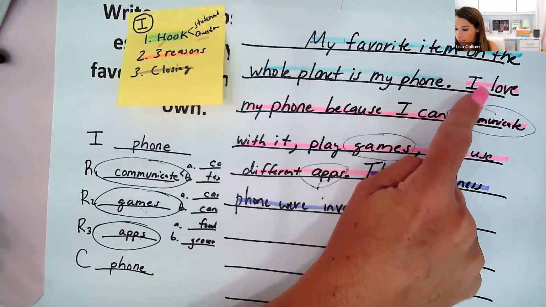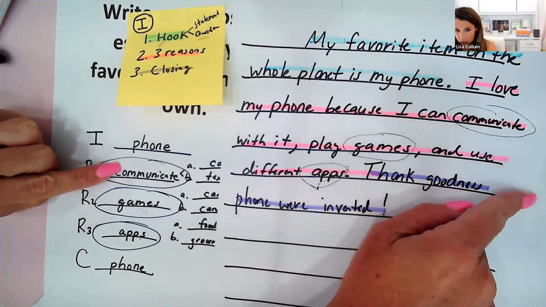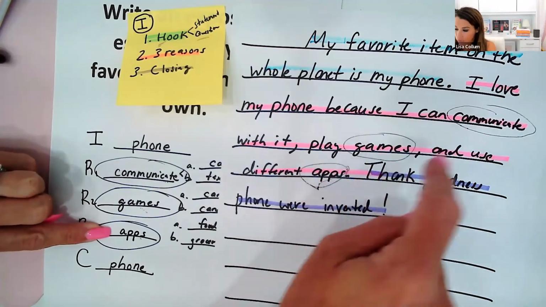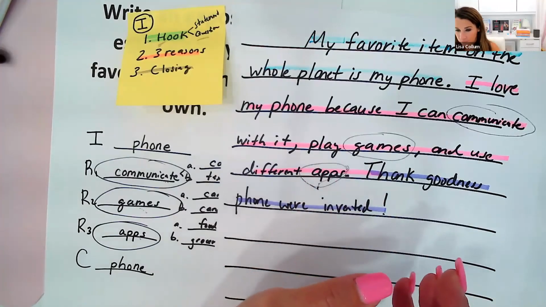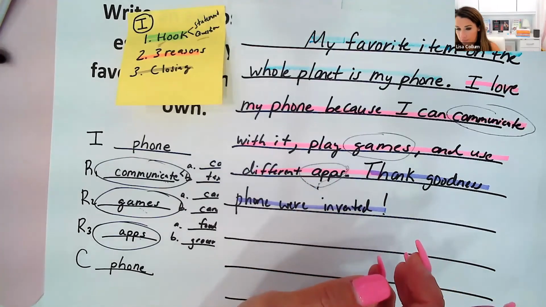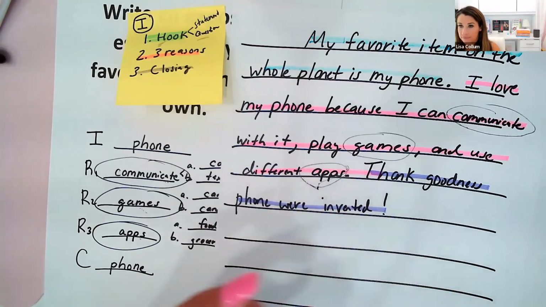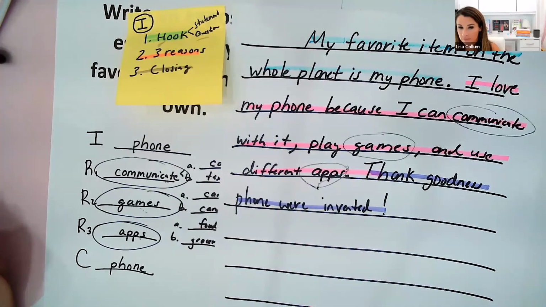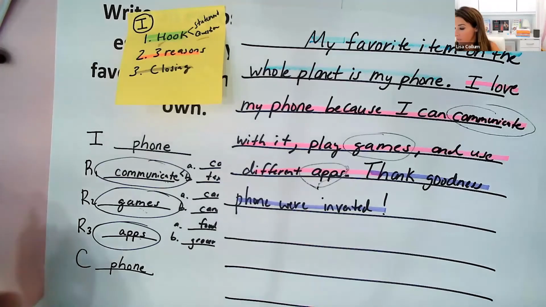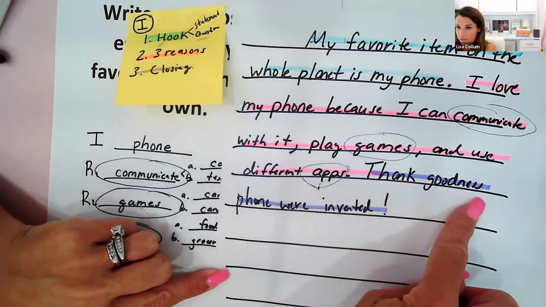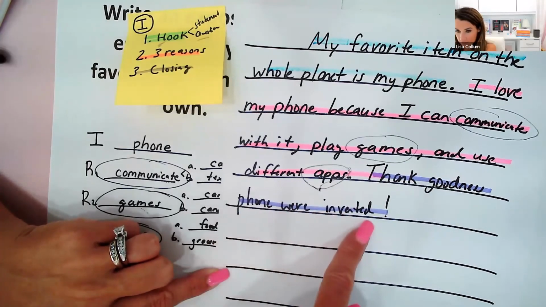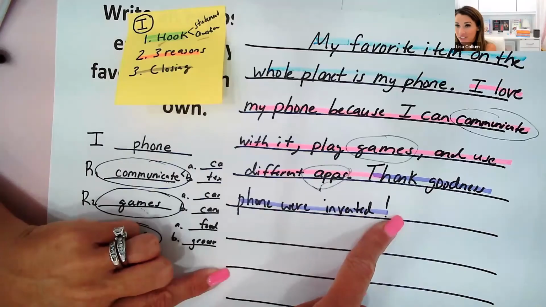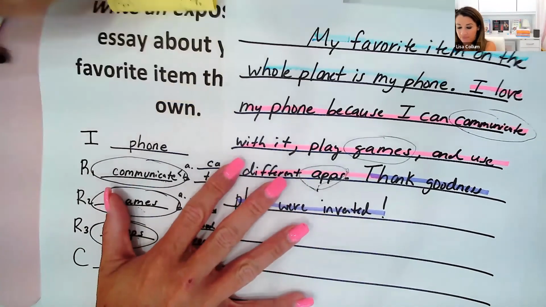Then I want you to double check that you named all 3 reasons. So you can see mine are Communicate, Games, App. You can circle them like I did just to make sure you have those 3 reasons. Okay. And then I want you to take your finger and just underline with your finger, just like a pretend underline, your closing sentence. Make sure you have a closing sentence. Okay. That's your introduction paragraph. Told you, super, super simple. All right, now.